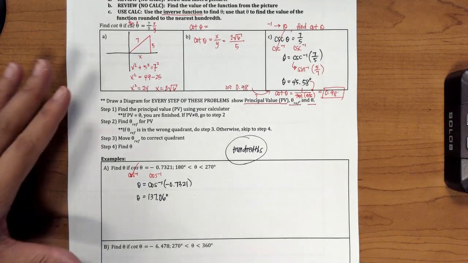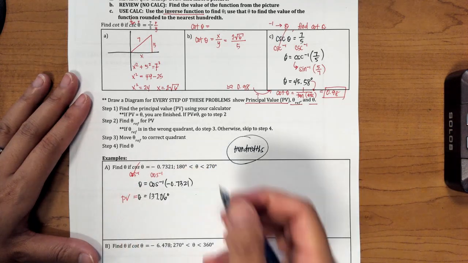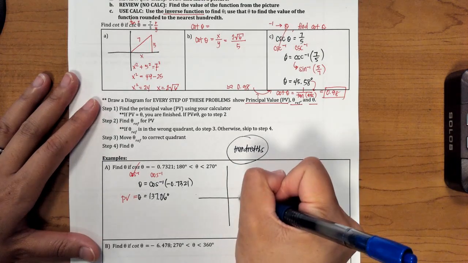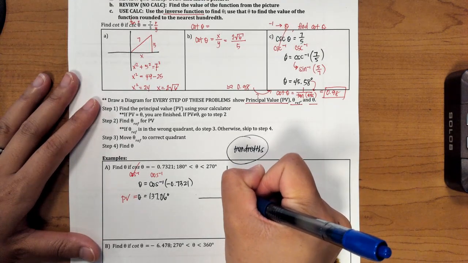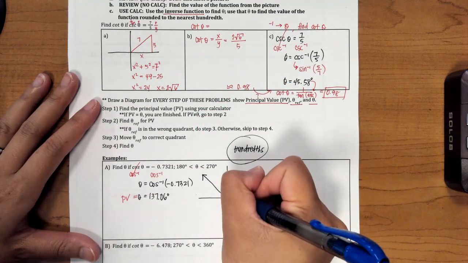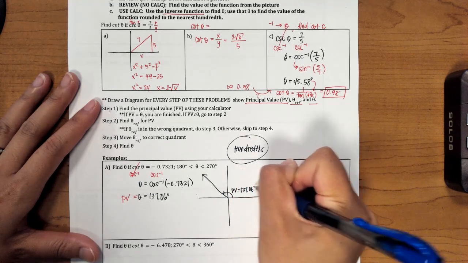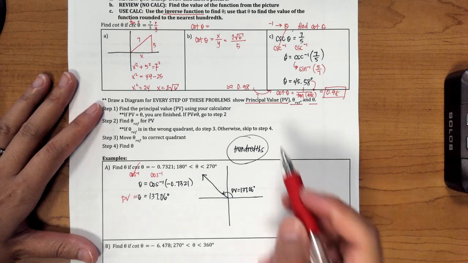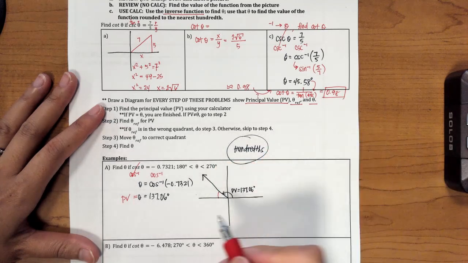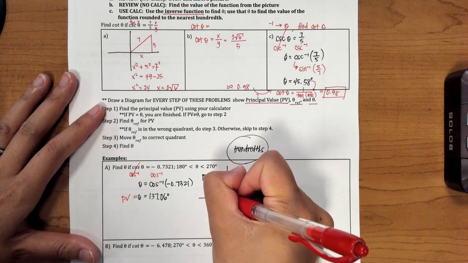And I'm going to take a moment and sketch this. This is my principal value. 137 is about halfway. And I'll label this as PV 137.06. Next thing says to find the theta reference angle. So reference angles, remember, are from the terminal side of the angle to the x-axis. So this is your reference angle.